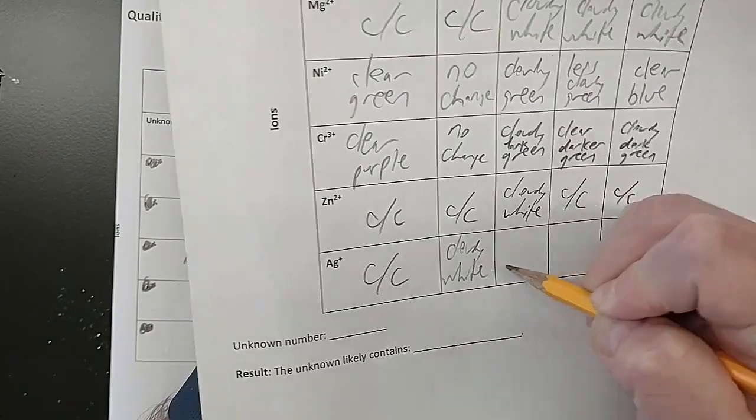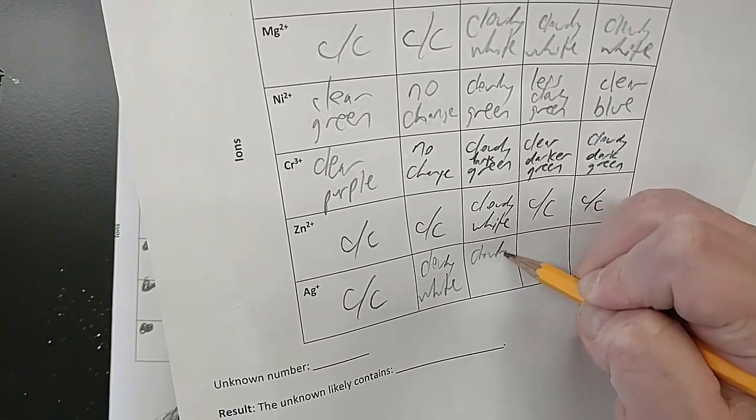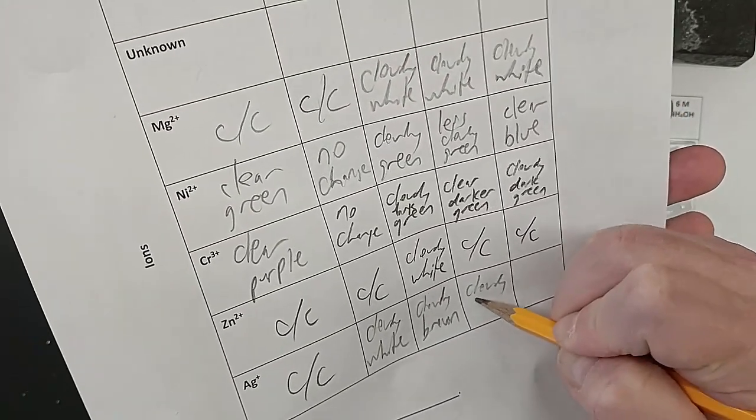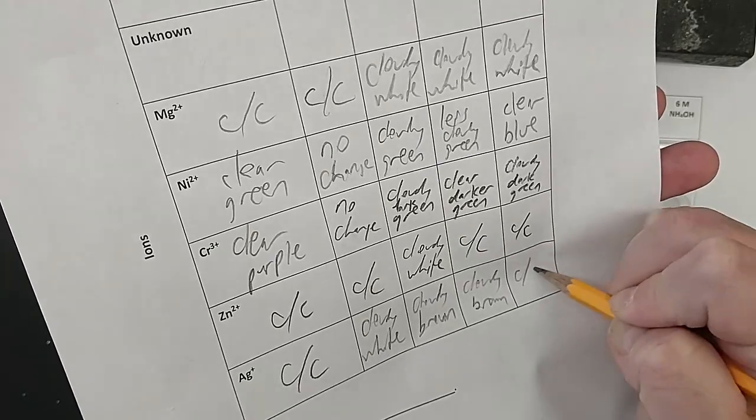Cloudy white. Cloudy brown, I'm going to call it. Also cloudy and brown. Clear and colorless again.